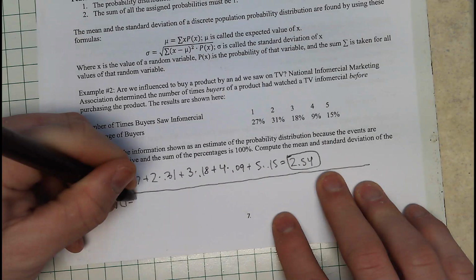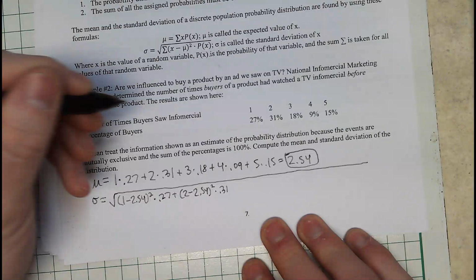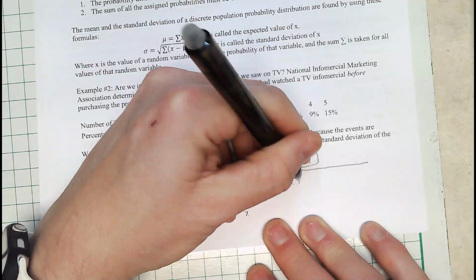So I'm going to do this for each: 1 minus the mean squared times the probability for that outcome, plus the next one, 2 minus 2.54 squared times its probability, plus the next one, which is 3 minus 2.54 squared times 0.1, plus 4 minus 2.54 squared times 0.09.